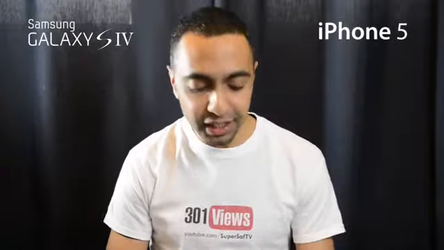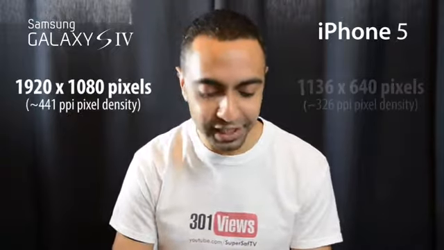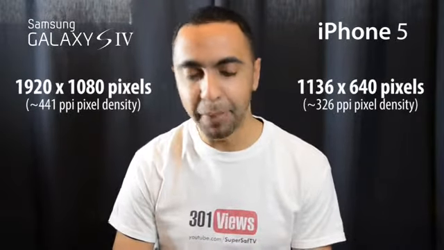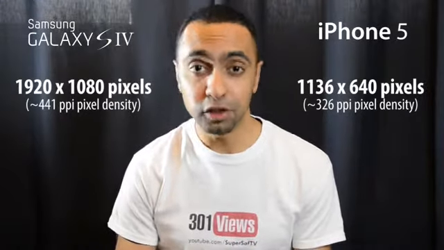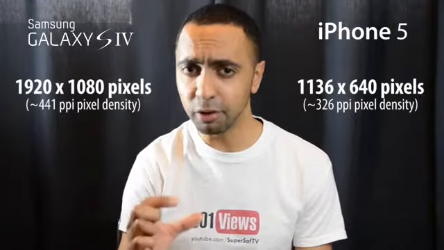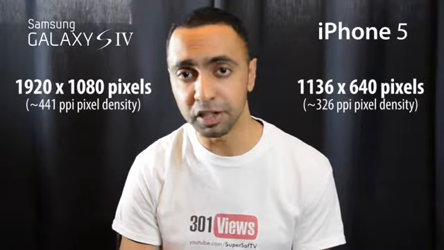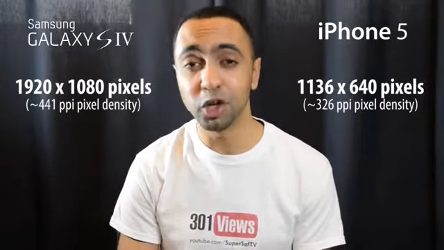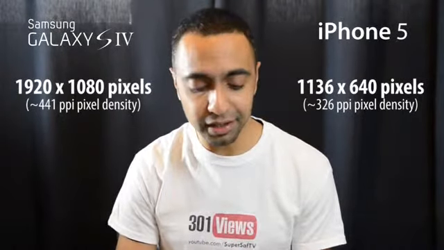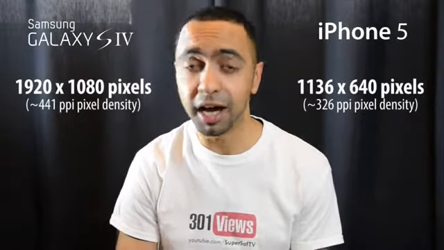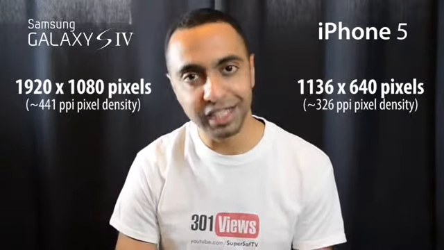In terms of resolution, the S4 has a full 1080p display, 1920 by 1080. The iPhone 5 has a 1136 by 640 display. So in terms of the resolution, the 720p HD videos on the iPhone 5 will have to be scaled down slightly. Now that's not saying they look bad, but it's not going to be pixel for pixel, whereas on the S4, pixel for pixel, you're going to be getting full 1080p videos. In terms of pixel density, the S4 actually has a significantly higher pixel density, 441 ppi. The iPhone 5 is at 326 ppi.